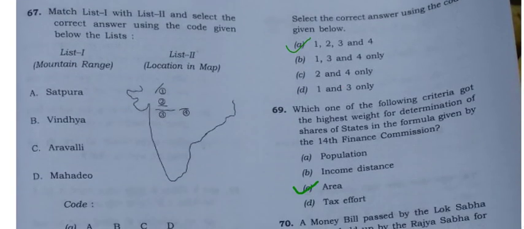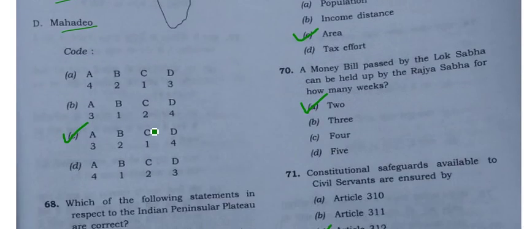Okay, now let's talk about 67th question. So we have to match Satpura. Satpura goes for this third one. Vindhya goes for second one, and Aravalli, you know what, between 2 and 3, Satpura, Vindhya and Satpura, Narmada river flows, and Aravalli is the first one, is nearby. It goes up to Delhi, and Mahadev, this is the fourth one. Okay, so we can check it out. So this is the right option, C. A matches 3, B matches 2, C matches 1, D matches 4.